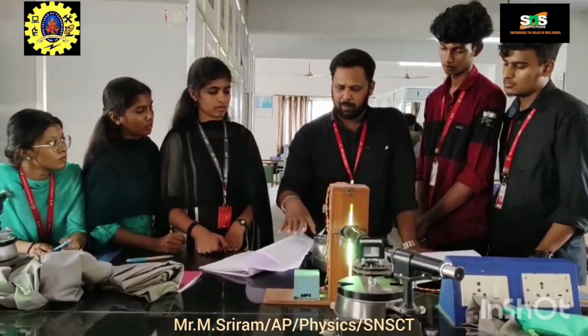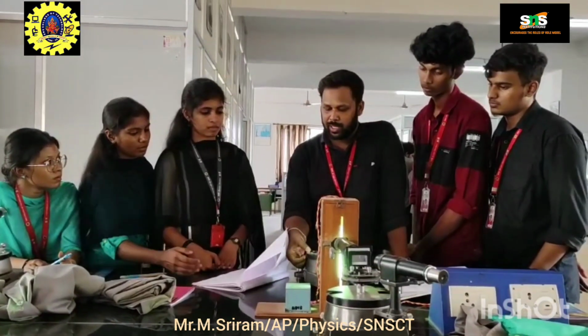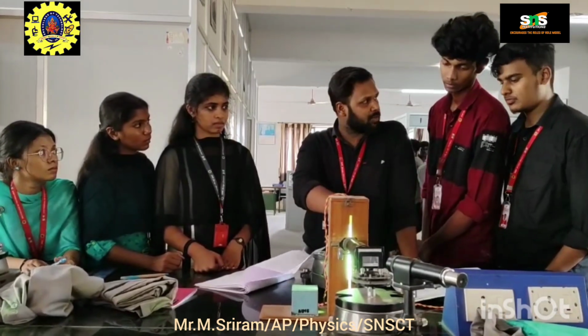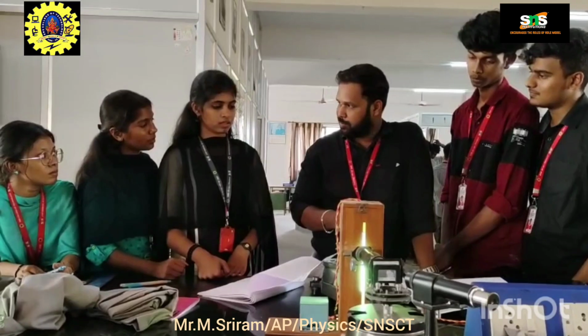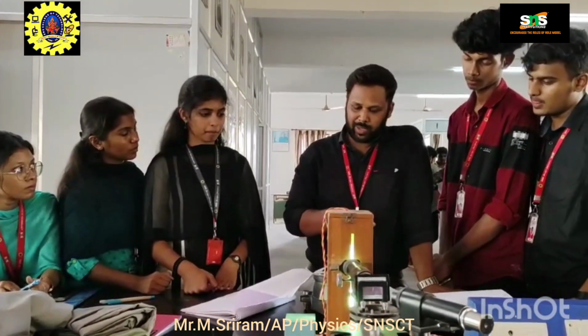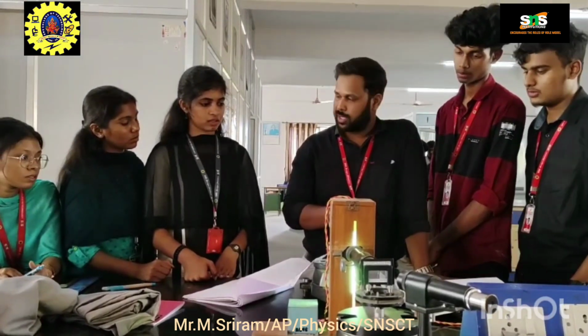First we set the initial adjustments. Here we have vernier A at 0 and the main scale at 0, and on the opposite side vernier B at 0 and the main scale at 180. Then you adjust the telescope to 45 degrees, so we get the prominent colors, isn't it?